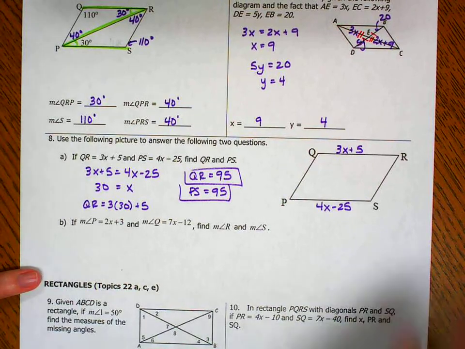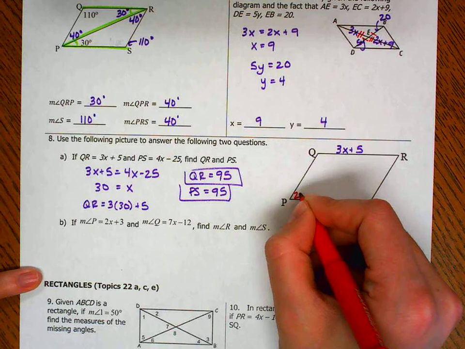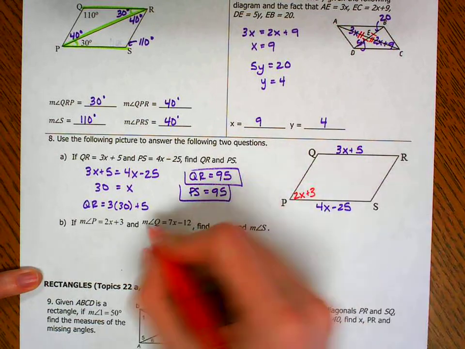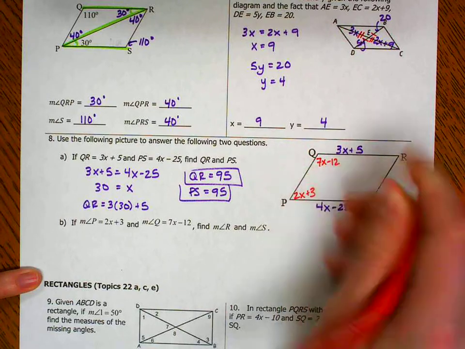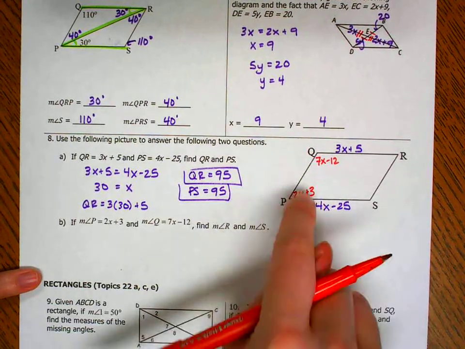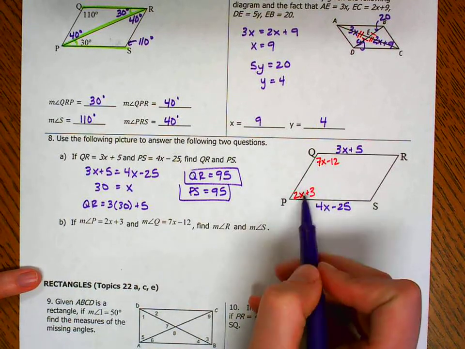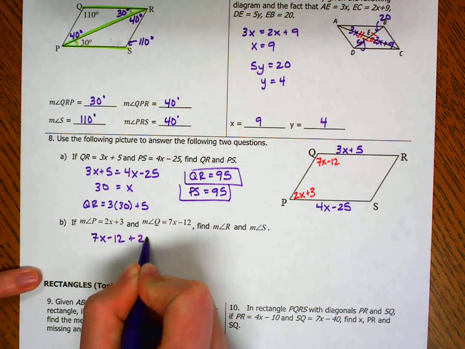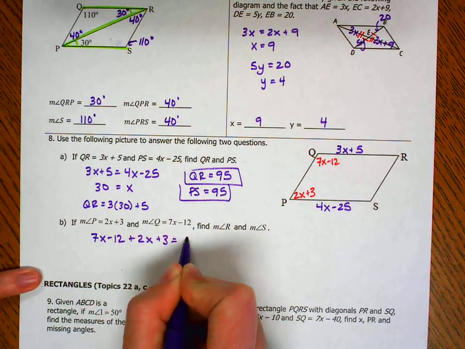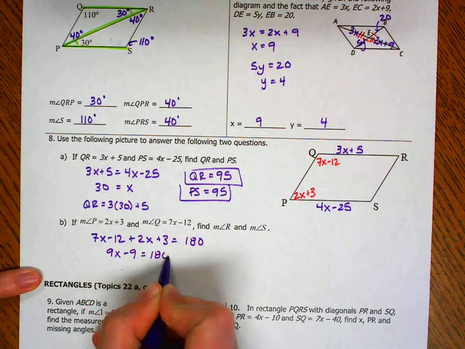Okay, well now it's telling me that the measure of angle P for my next problem is 2x plus 3. This is Q is 7x minus 12. I know that we've already used x, but this is a brand new problem, so we're using red for this problem. Well, because these angles are consecutive, they're next to each other, it means that together they're going to add up to 180. Give me 9x minus 9 equals 180.